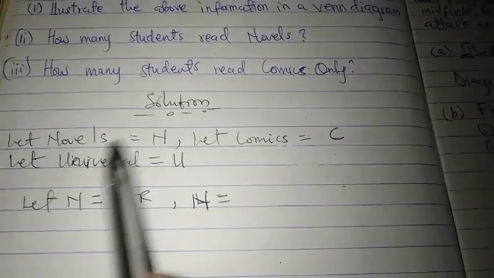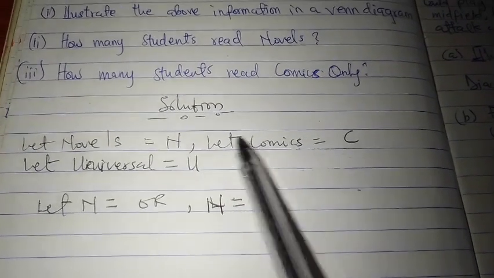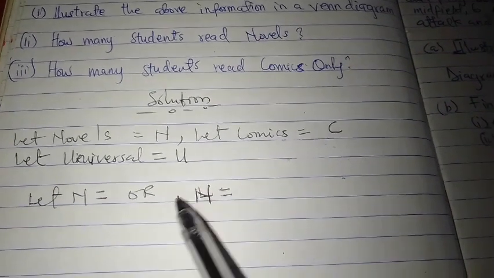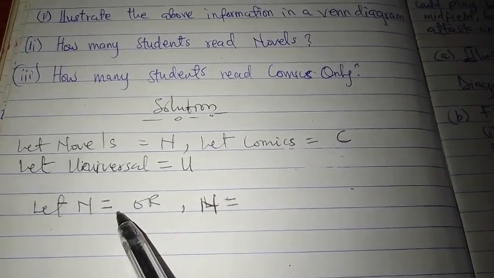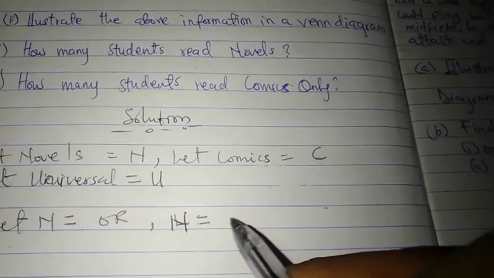So now from here, I said earlier on, let novels be n. So we said let n be equal to what? x.